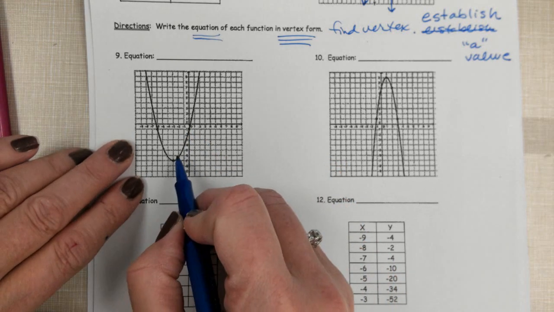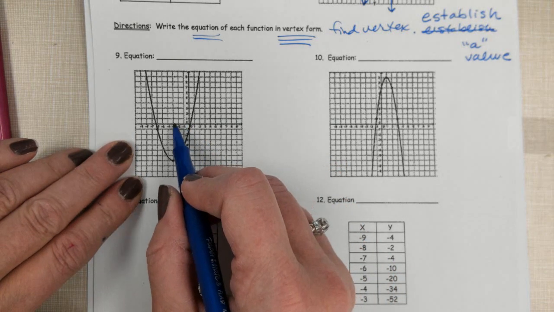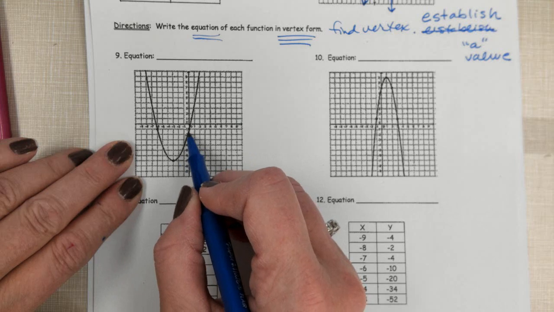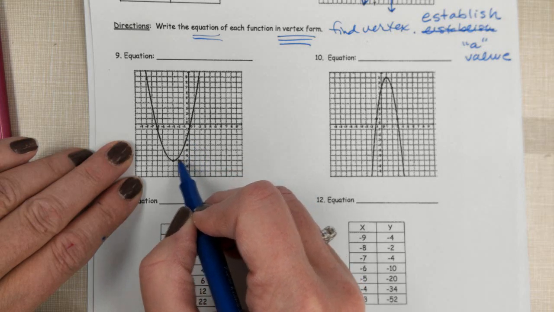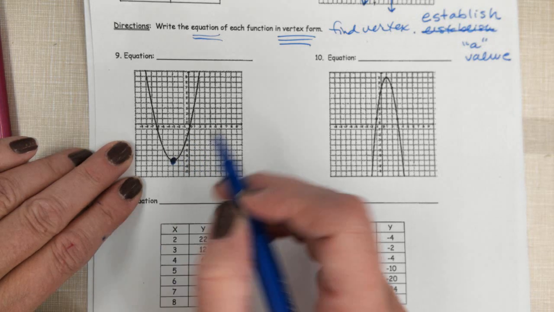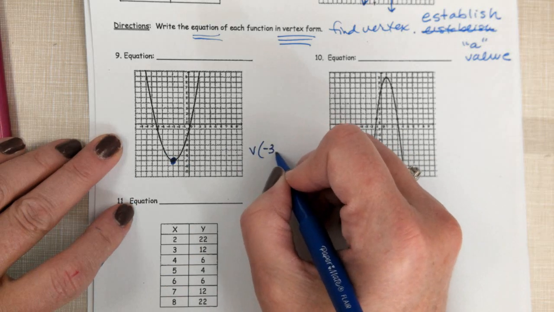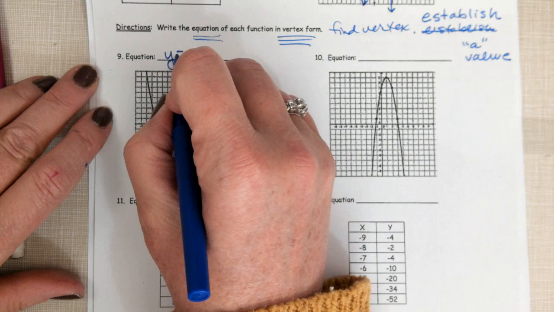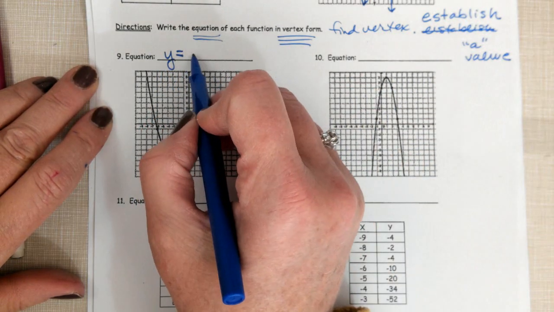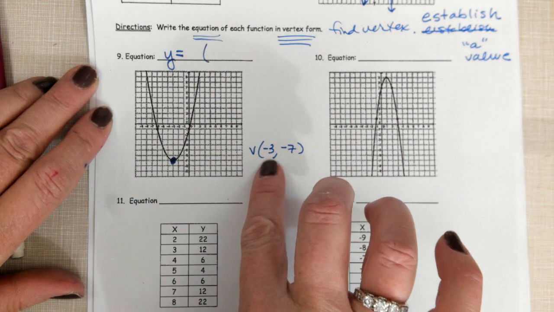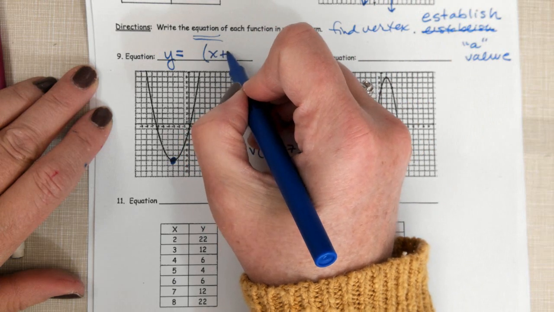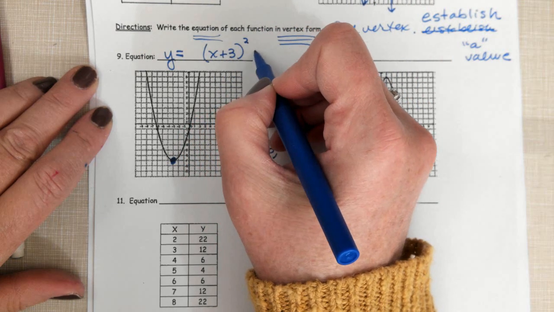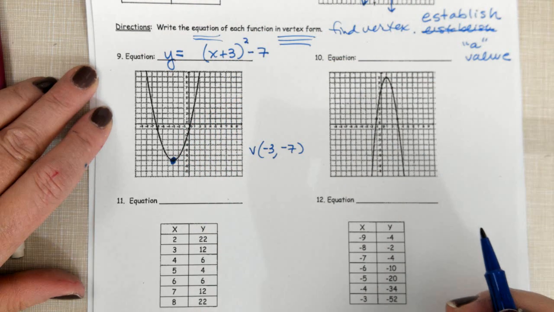Okay, so here's my vertex at -3, then down 1, 2, 3, 4, 5, 6, 7. All right, so the vertex is (-3, -7). So if nothing else, I can start my shell. I don't know my a value yet, but I know my shell is going to be x plus 3 squared minus 7.